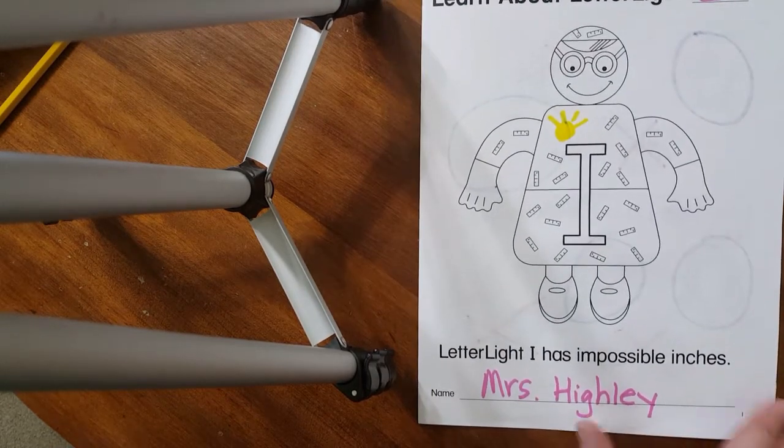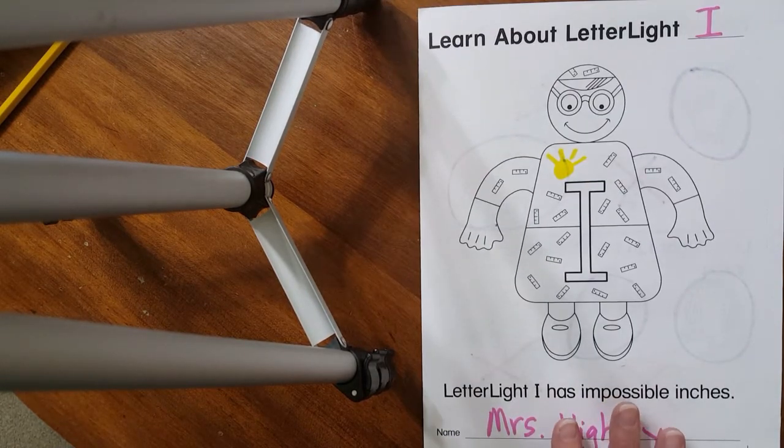It's a sunshiny day, so I hope you guys are going to go outside and enjoy the sunshine. Look for those insects and those pollinators that are out there pollinating our plants and flowers.